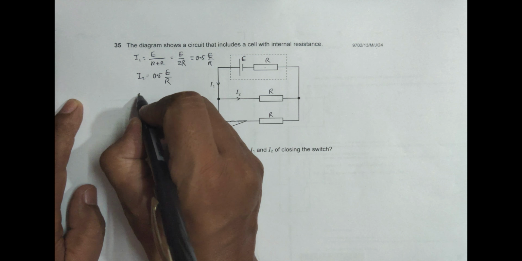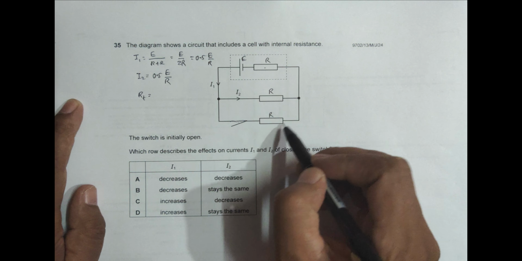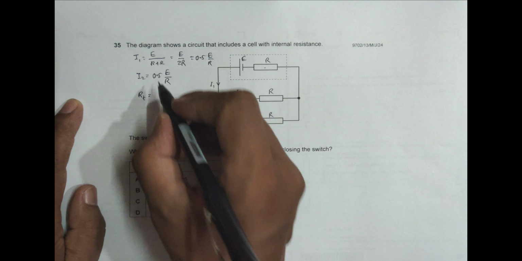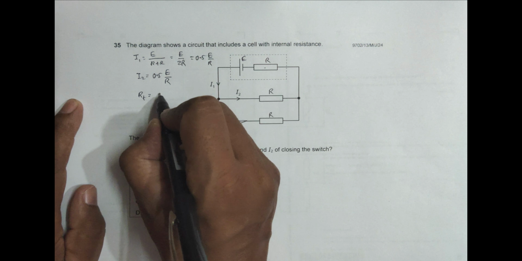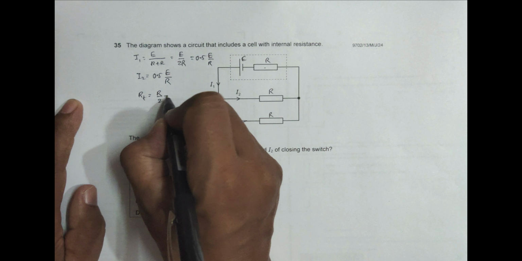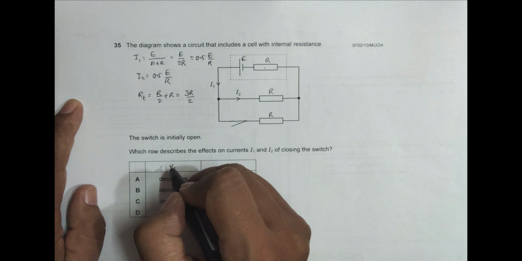So the total resistance here will be the parallel of this thing in series with this. R total will be equal to the parallel, which is R by 2, plus R, which is 3R by 2.